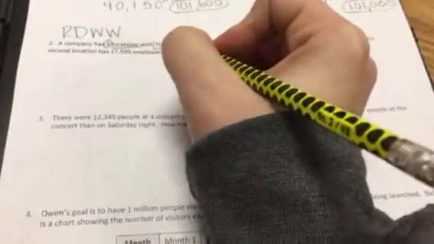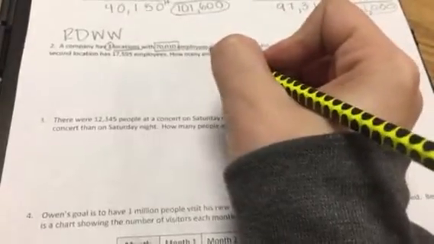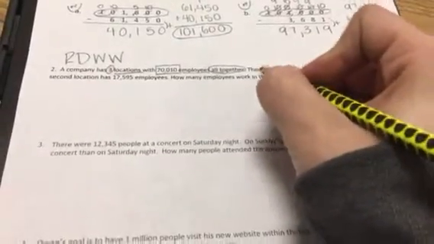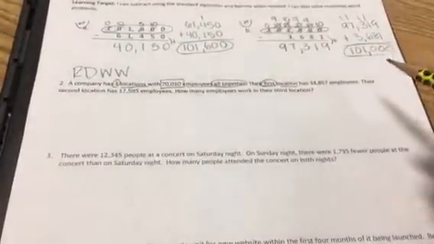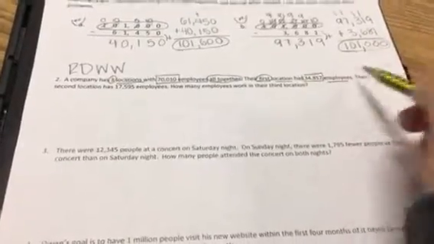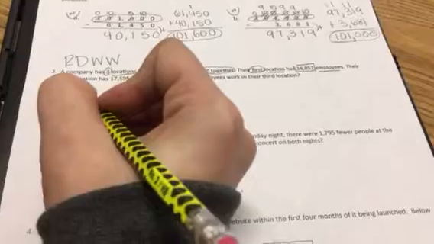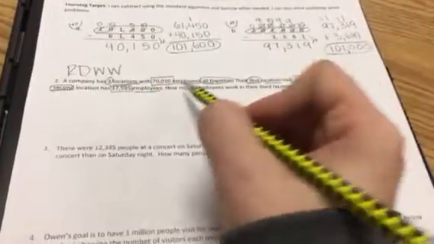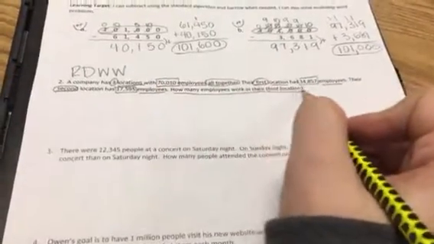They have 70,000 employees all together. The first location has 34,857 employees. Their second location has 17,595 employees. How many employees work in their third location?